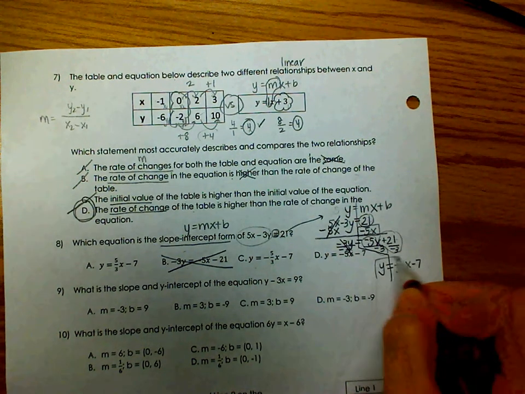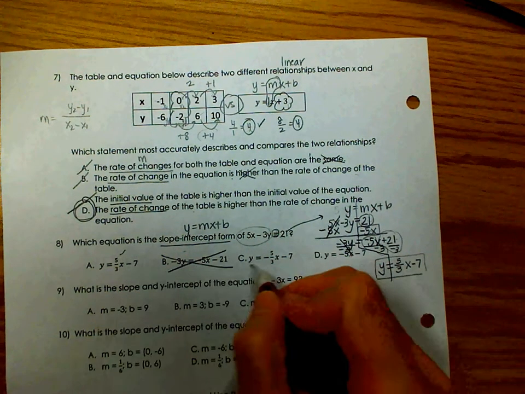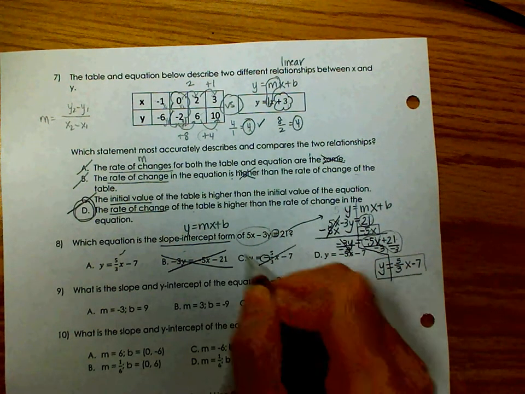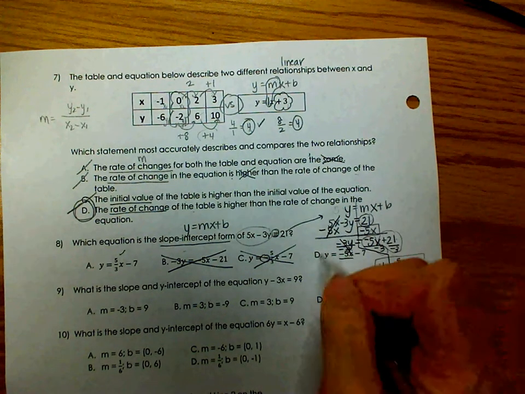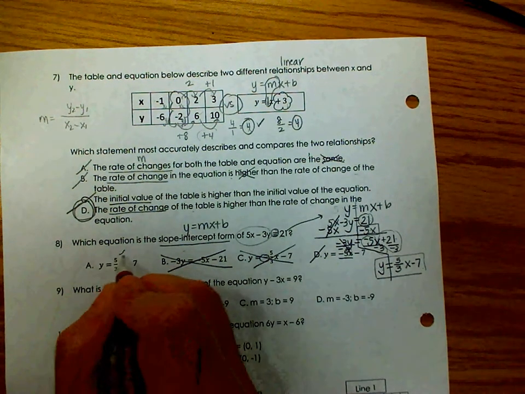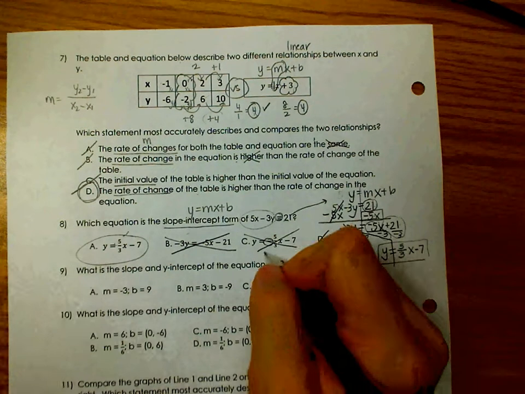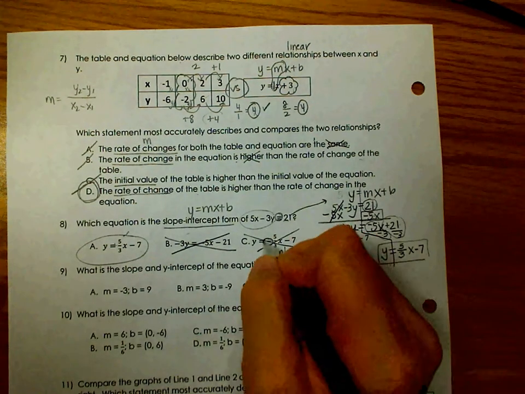So be very careful, 5/3. Let's see, that one looks like 5/3. This one's a negative 5/3, so this one's out. And that one's not even a 5/3, so it's out. And let's see here, yeah. The y-intercept's the same and the slope's the same, and it's positive, all of that. So it's A. Be careful of this one. That's a trap, simply because there's a negative here and you want a positive slope.